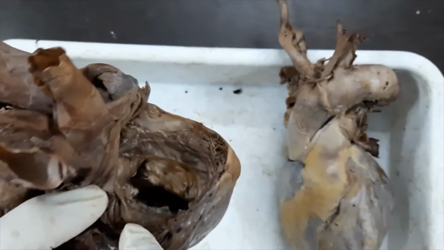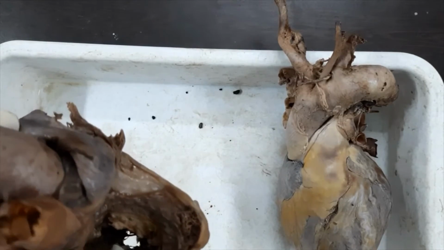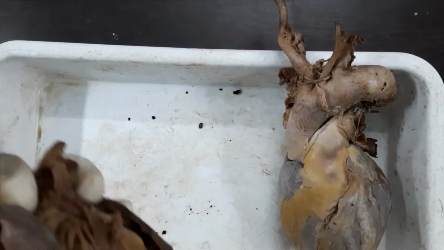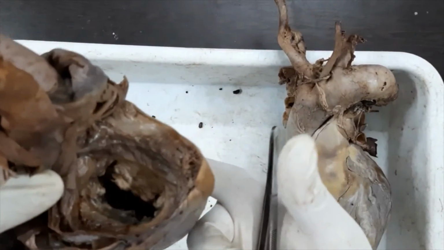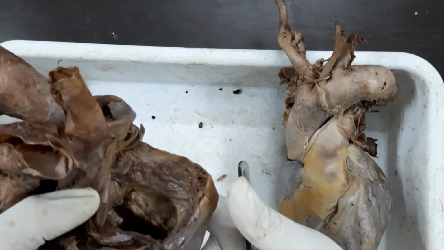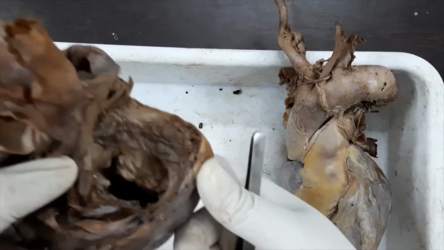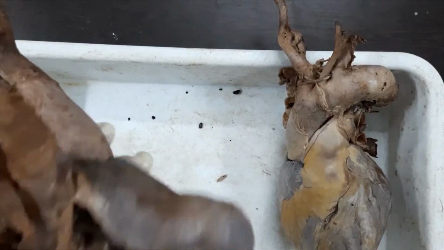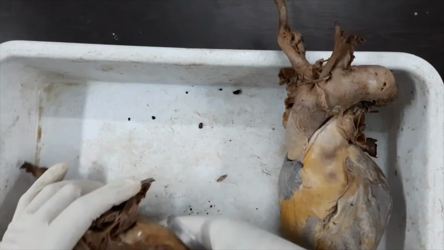You are seeing the right atrioventricular orifice from the top, and these are the cusps. There will be three cusps, that's why it is called the tricuspid. If I put my finger from the ventricle side, you can see the cusp which I am lifting here with the tip of my finger. This is the anterior cusp of the atrioventricular orifice.